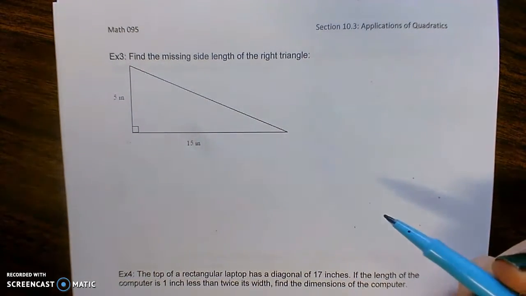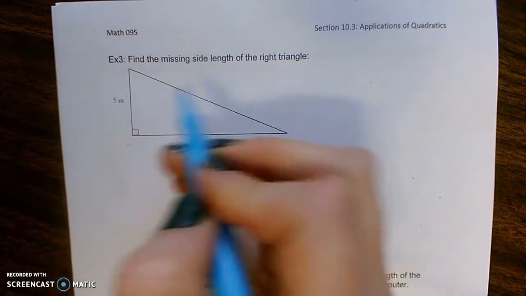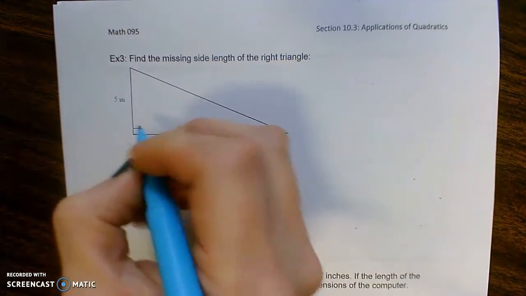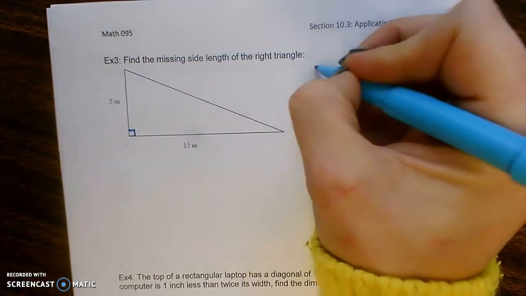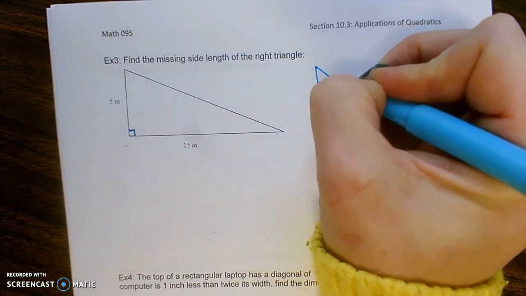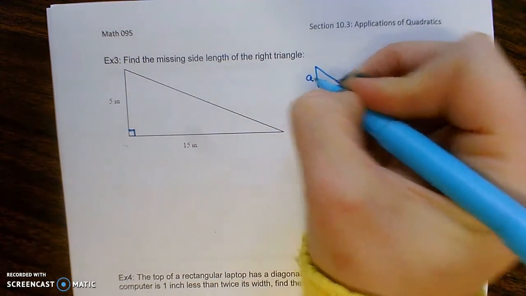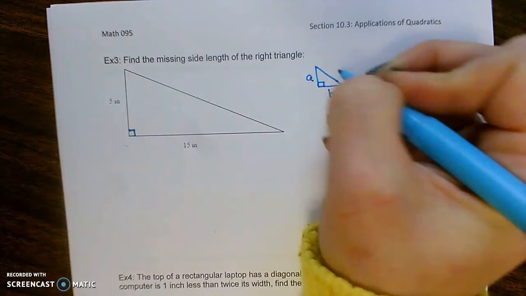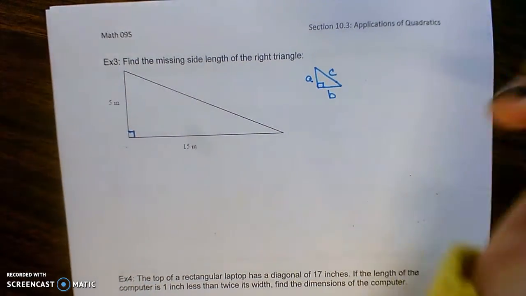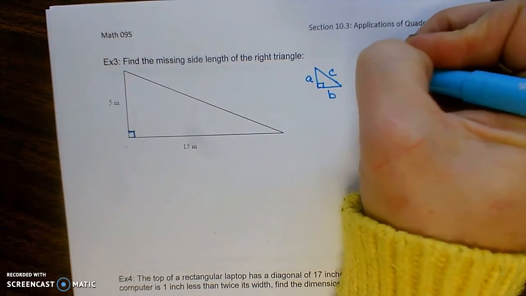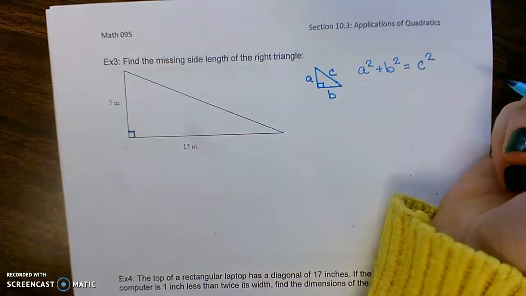Next, we'll do two problems that involve the Pythagorean theorem. For finding the missing side length of a right triangle, which is a triangle that has a 90-degree angle, the two sides adjacent to the right angle are called the legs. If their side lengths are a and b, and the other side, called the hypotenuse, has length c, then the three sides are related by the equation a squared plus b squared equals c squared.